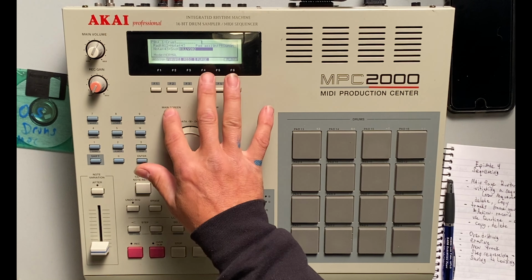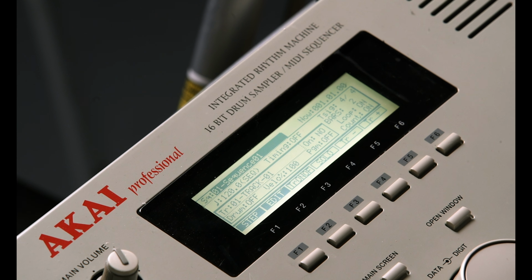Episode 4, sequencing. 123's the MPC2000 with Dick Hifi. We're going to get into sequencing, like I said. So that happens here in main screen. So you're going to hit main screen, and that's where we're at. Let's go over this page real quick.